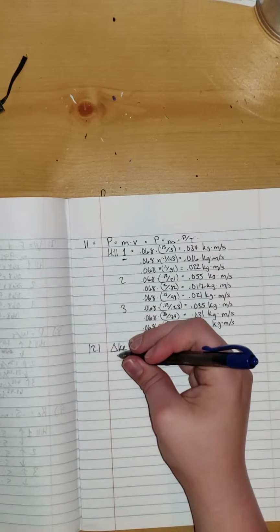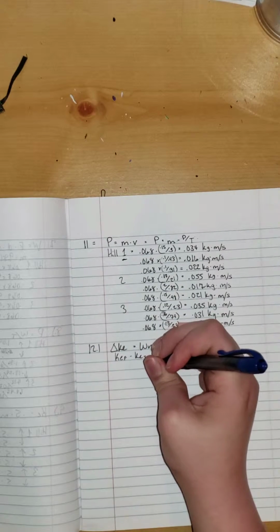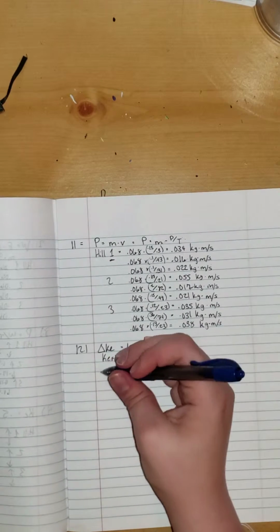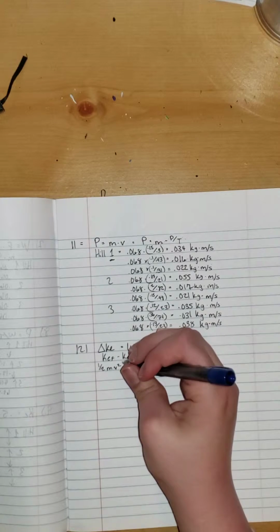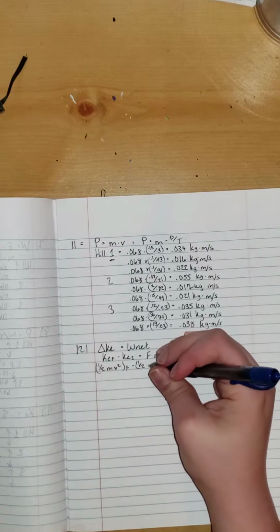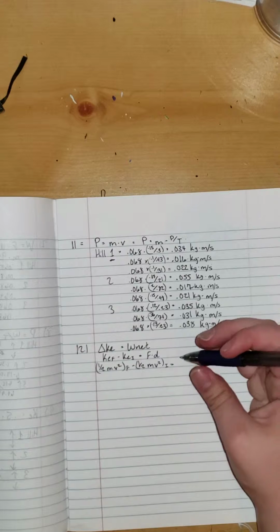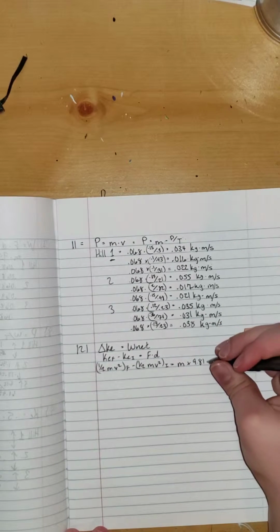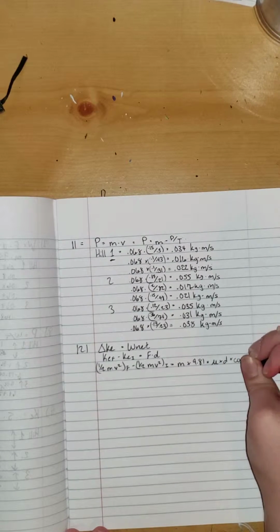So this turns into KE final minus KE initial, which equals force times distance. And then we have 1/2 mass times velocity squared final minus 1/2 mass times velocity squared initial equals mass times 9.81 times mu times distance times cosine of theta.